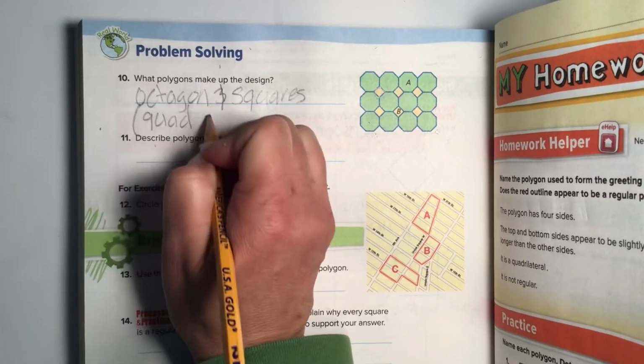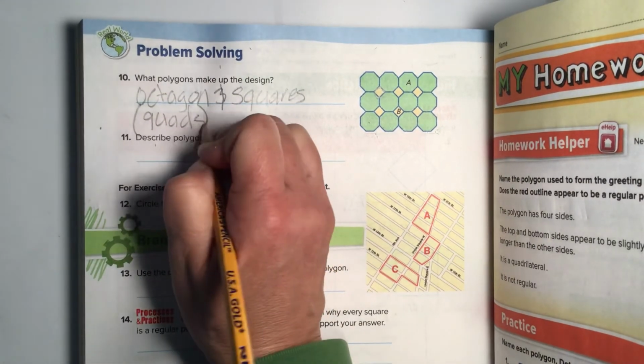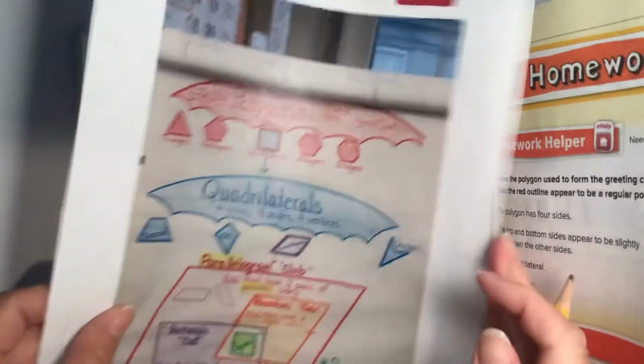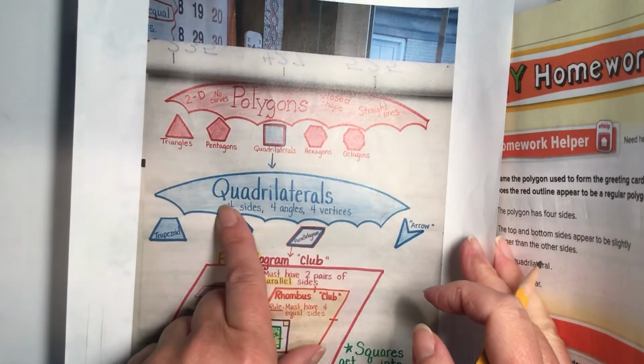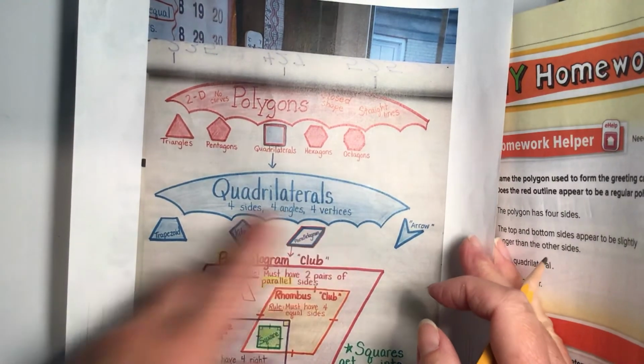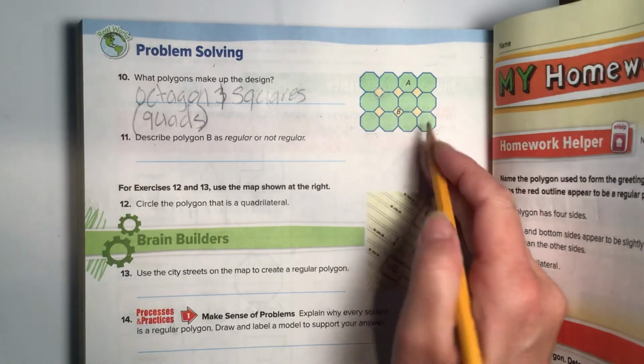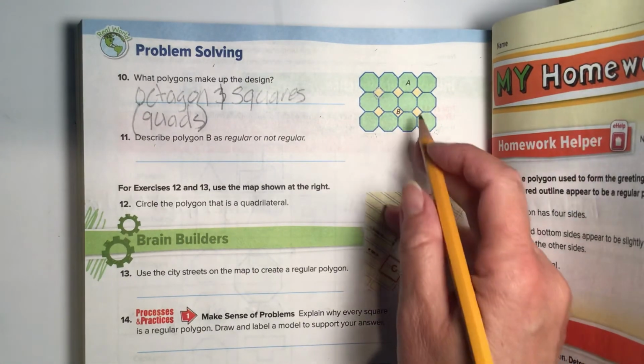Let's just say quads, because that's a big word to write. But we know that it's wanting you to put that they are quadrilaterals, because there's 4 sides, 4 angles, 4 vertices right there. So those are the 2 polygons that make up that design.